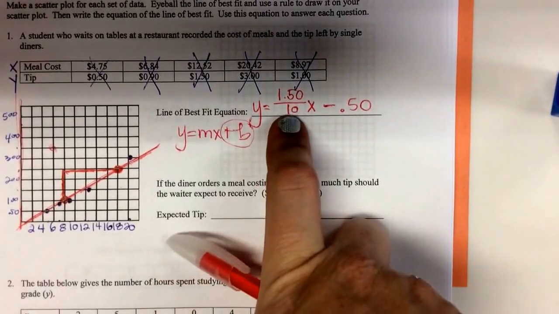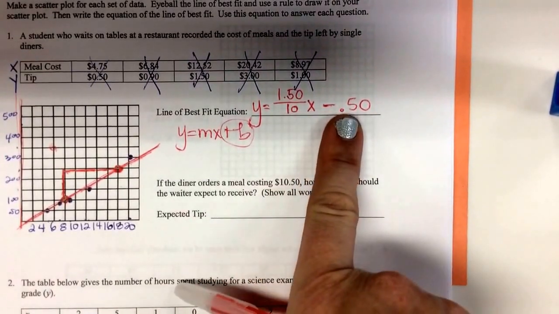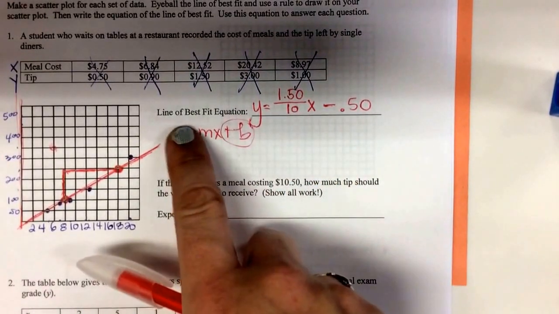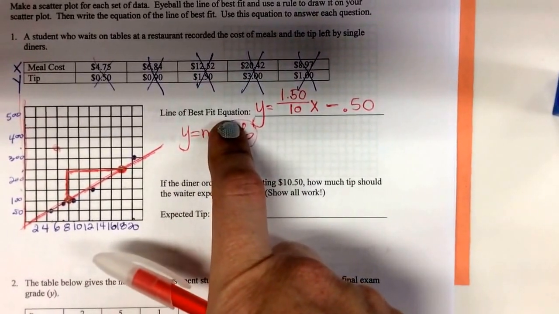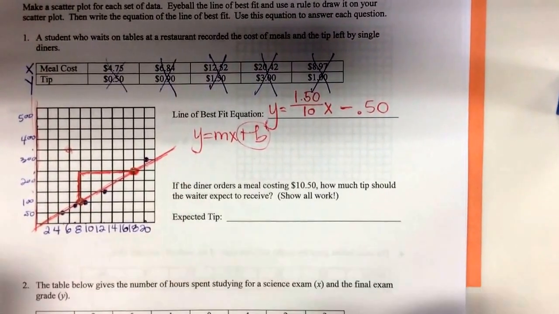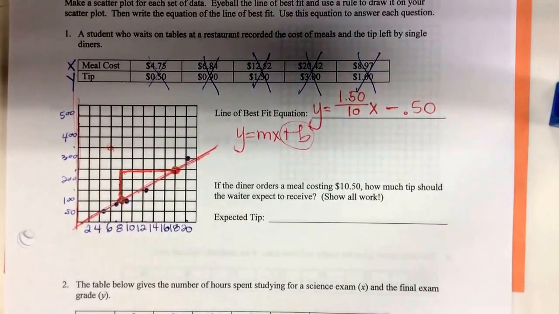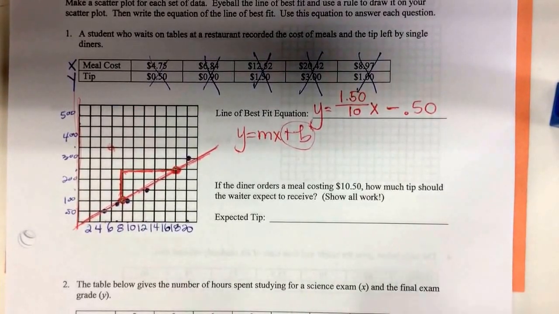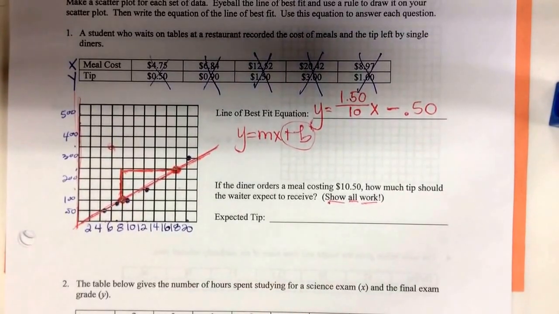Now, if we had not done this together, could your slope have been different than mine? Yes. Could your intercept have been different than mine? Yes. That's the problem with lines of best fit. Everybody's are a little bit different. It says if a diner orders a meal costing $10.50, how much should the waiter expect to receive? And then it says show all work.